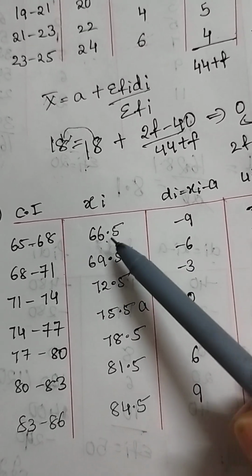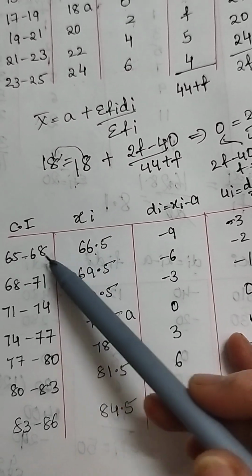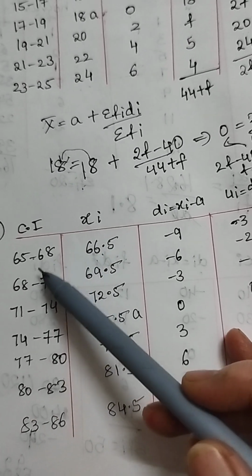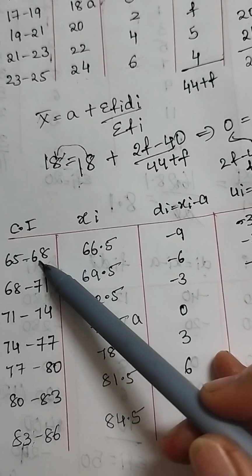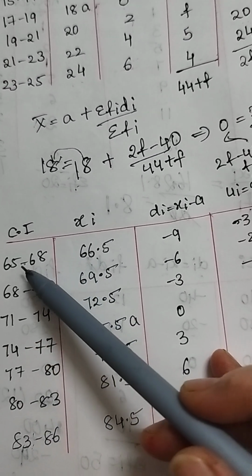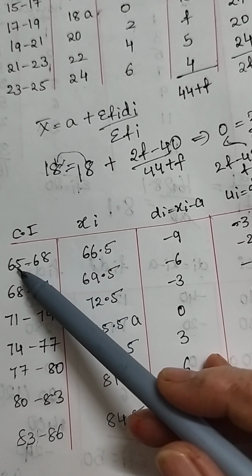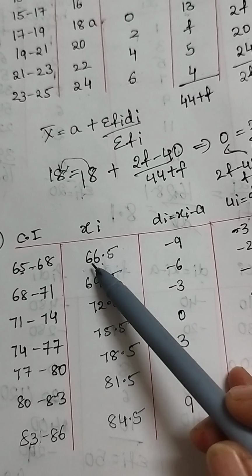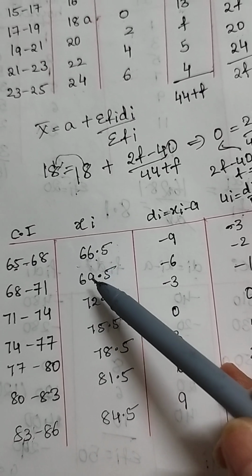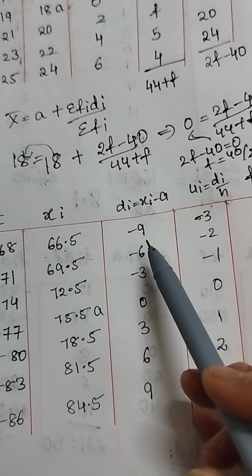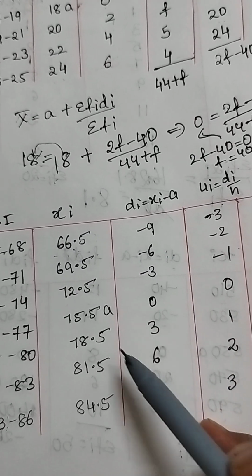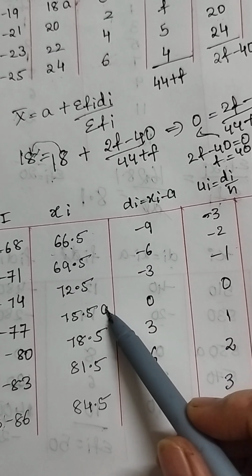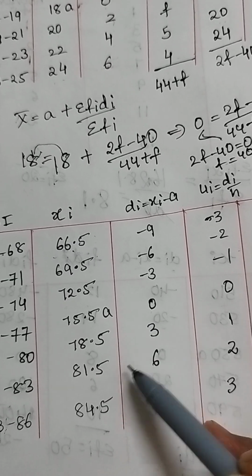Okay, xi I wrote. See, this difference is 3. So there, first point is these are continuous. Difference is 3 means you should add 1.5 to this. Okay, so you will get 66.5. So add class size to it. You will be getting this column. Next di. Okay, so I took assumed mean A as this one.